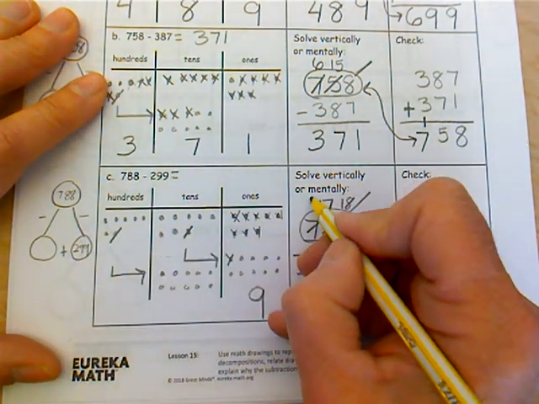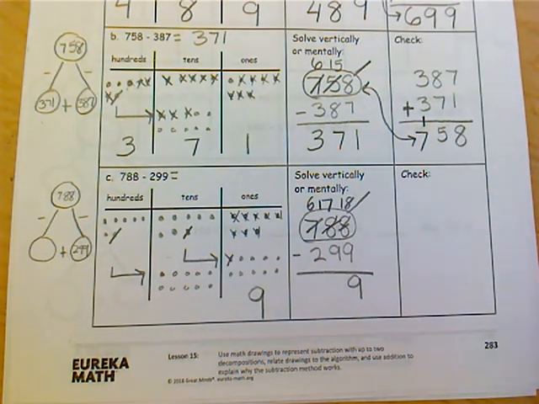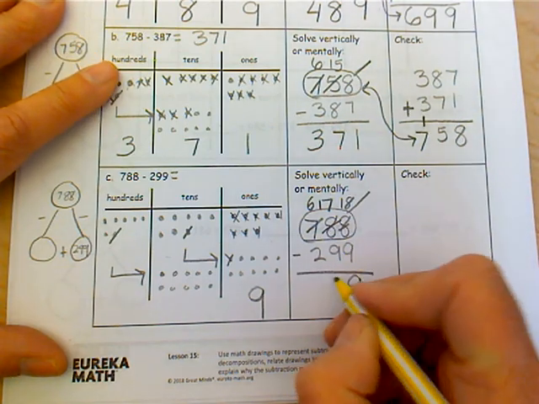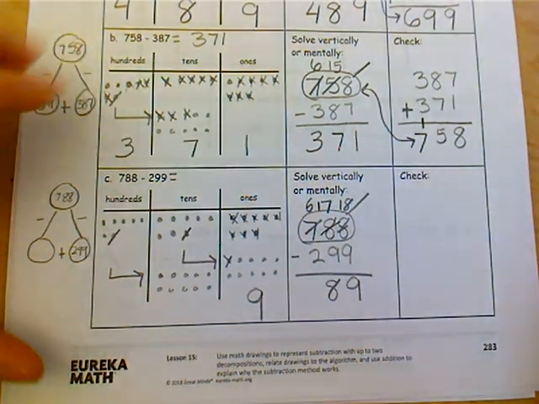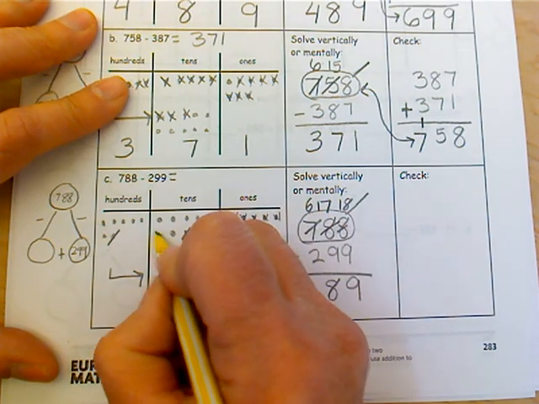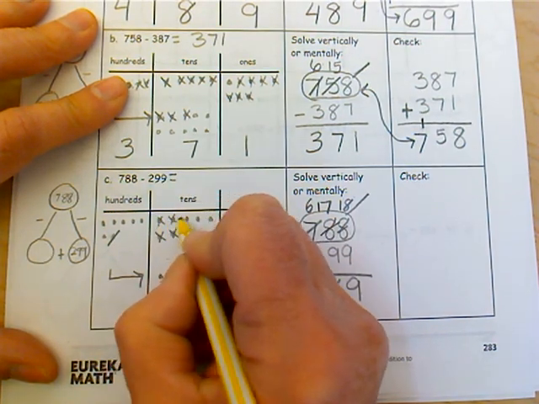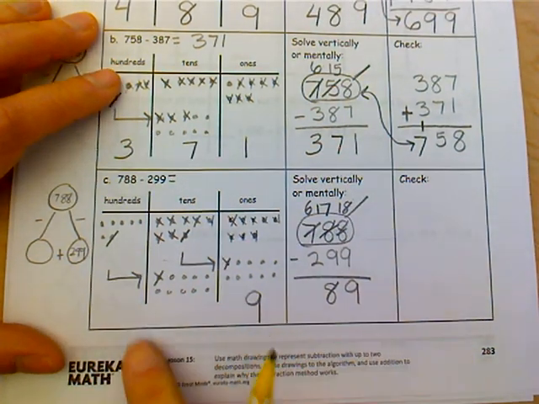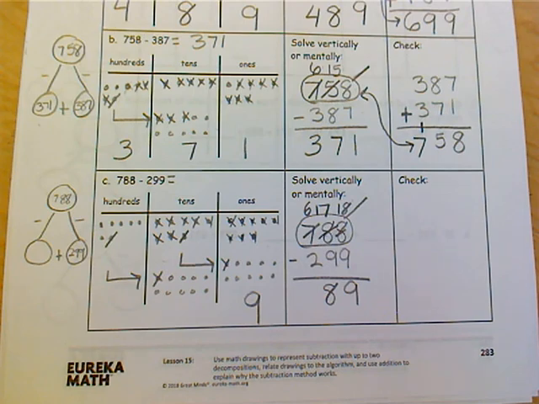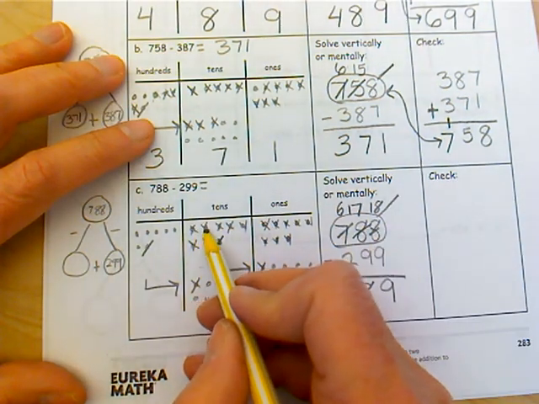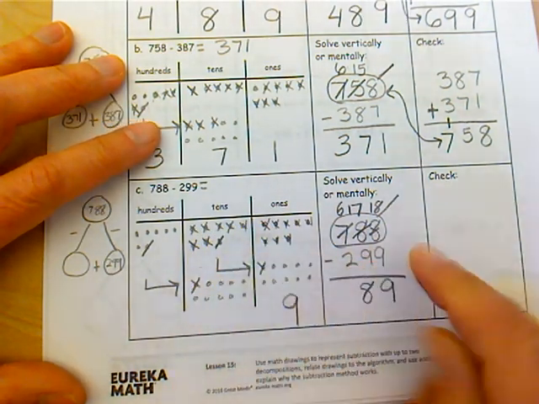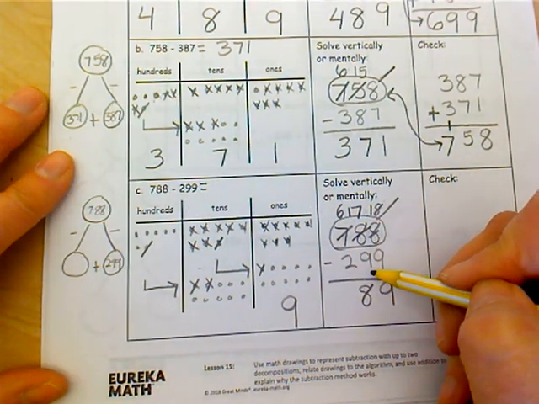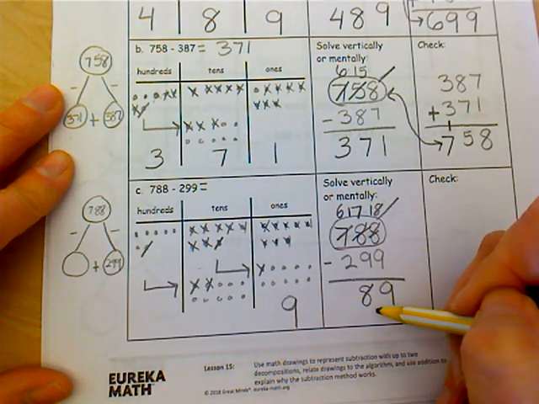I now have 6 hundreds, but I can certainly subtract. 17 tens take away 9 tens is 8 tens. Oops, wait a second, I better check that out. 1, 2, 3, 4, 5, 6, 7, 8. That leaves me with 8 tens. Oops, I almost goofed that one up. 1, 2, 3, 4, 5, 6, 7, 8. I'm taking away 9. Yeah, that works out right. So 17 tens take away 9 tens is 8 tens.